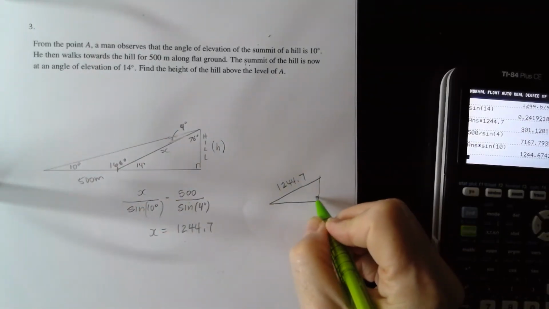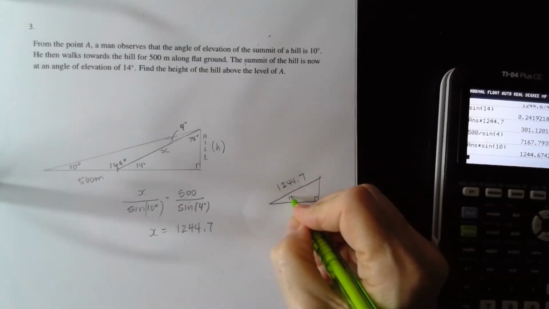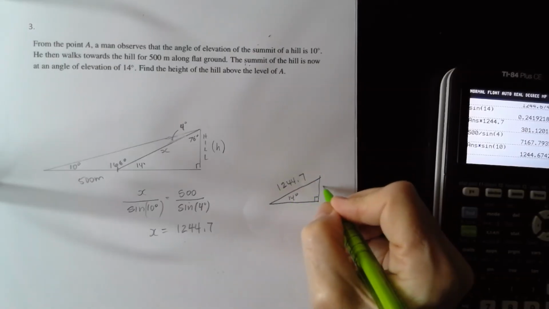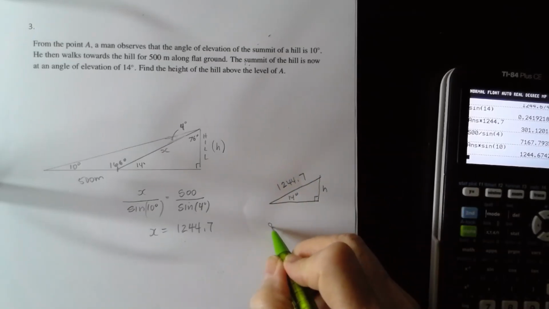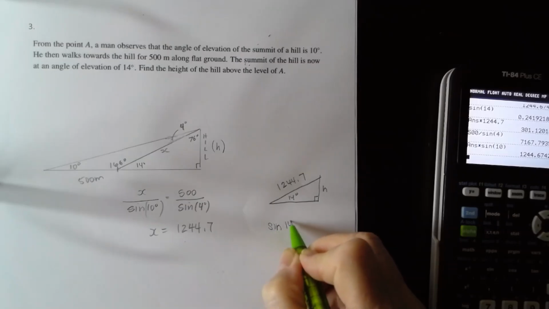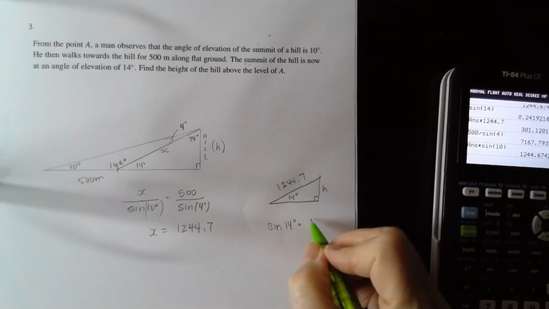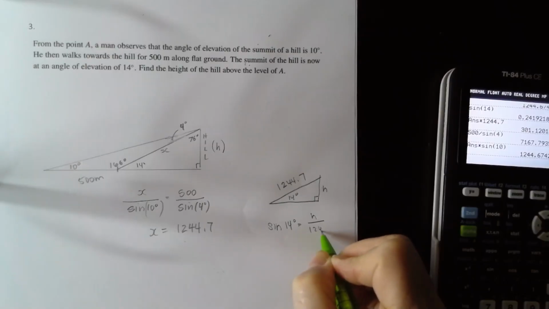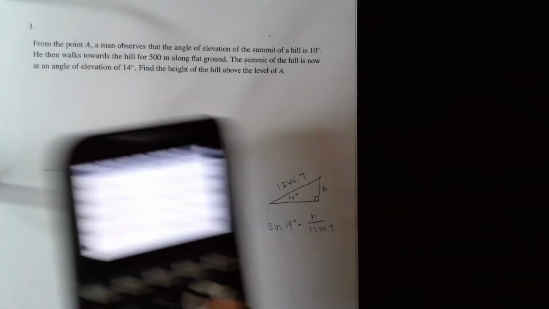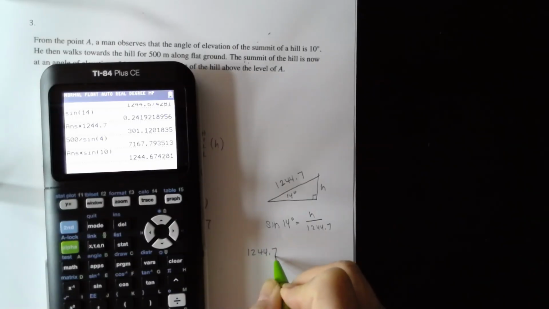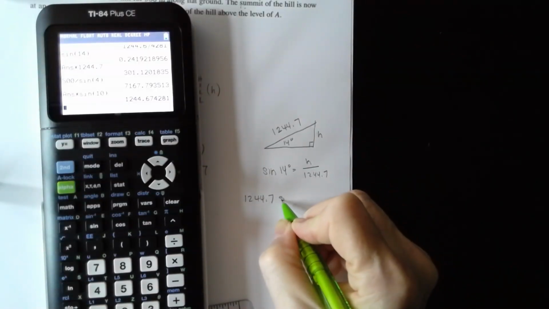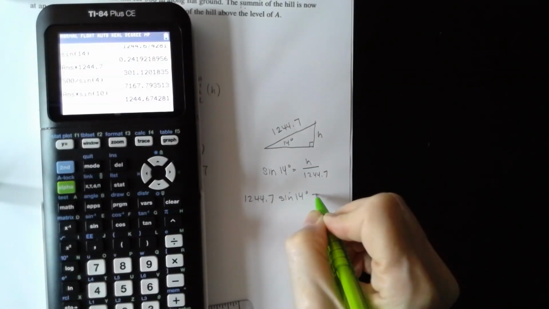And then I have this, and I have 14, and I have 76, and I want this h. So I'm going to go in a right triangle. I can use SOHCAHTOA. So I'm going to go sine of 14 equals opposite over hypotenuse. So 1244.7 times sine of 14 degrees is going to equal h.